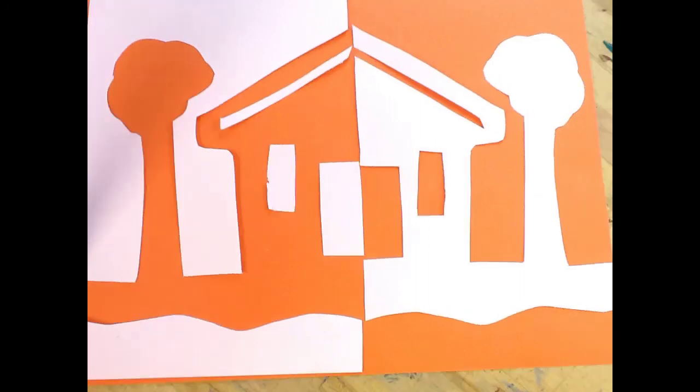So you can continue to do this kind of thing. You can take the positive out of one side and flip it, reflect it onto the other side, and the last thing you'll do is take glue or a glue stick and glue it all down. And this is kind of your mini assignment on positive and negative space. Make it nice.